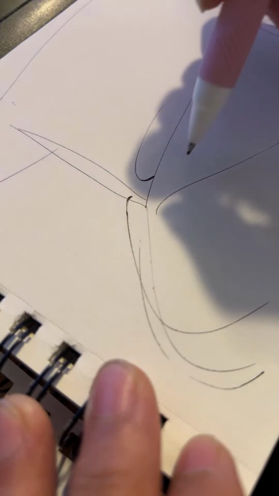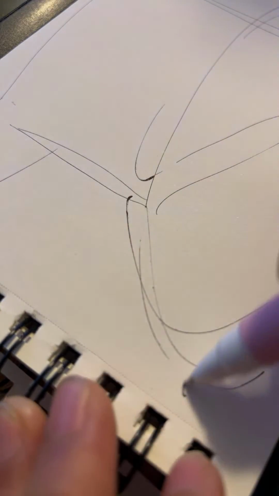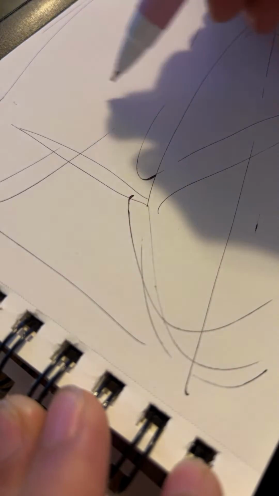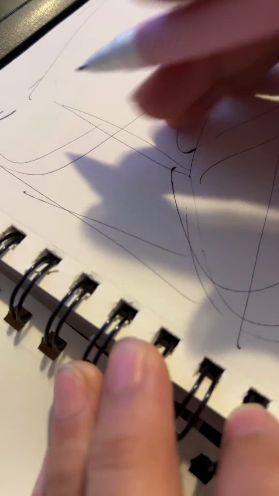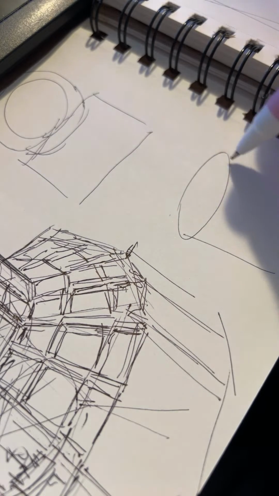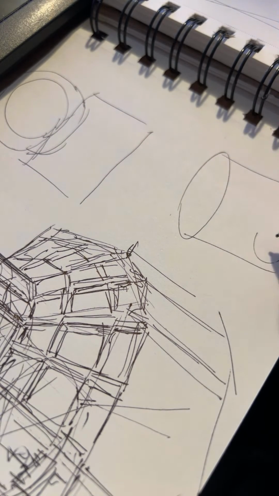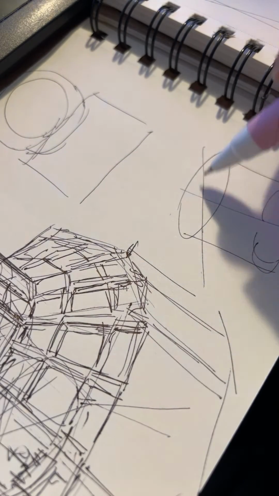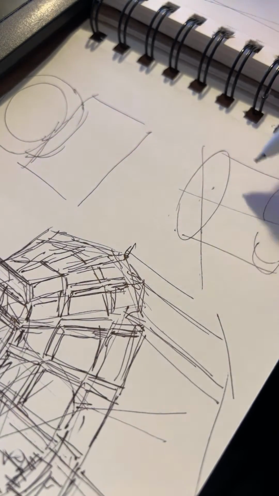So how I did the circle, it's just the center line, and then I do the cylinder shape. This is really important to learn how to do these ellipses. That's what it is. Then finding the center of the ellipse, so you get the perspective the right way.